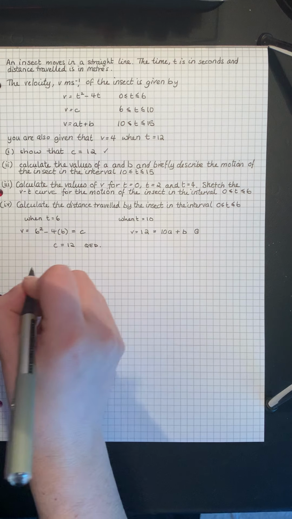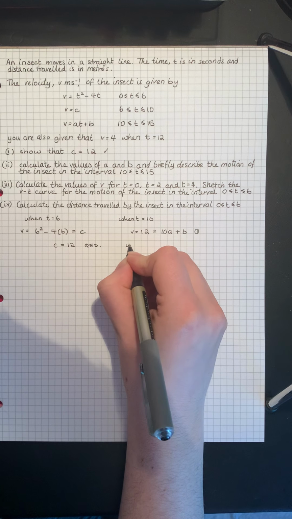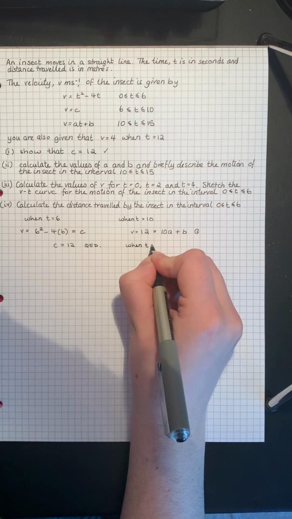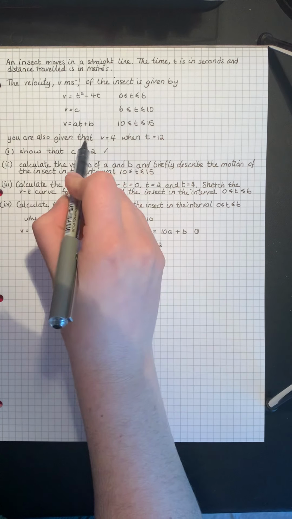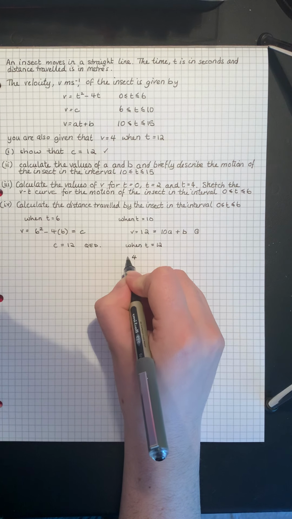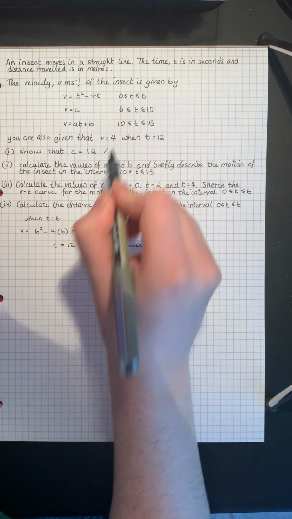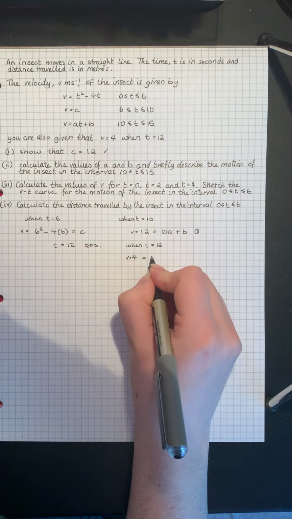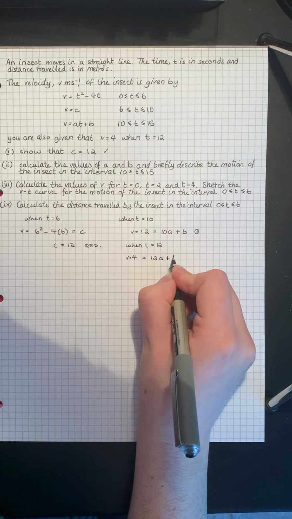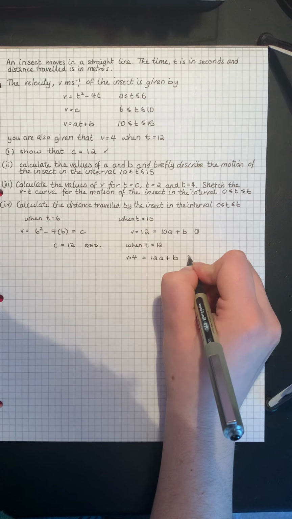That's going to be one equation that we're going to be able to use. Okay, we also can think about when t equals 12, which we're given here that v equals 4. We're given this fact, but it's also going to be within this part, so it's going to be 12a plus b. Okay, and that's going to be another equation.